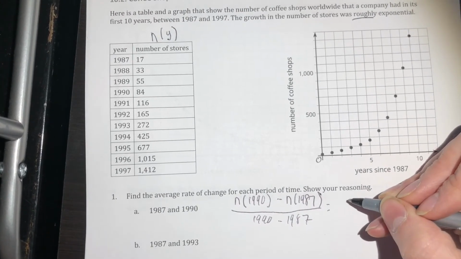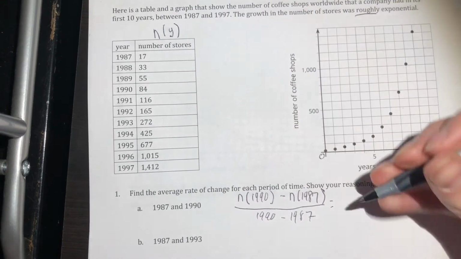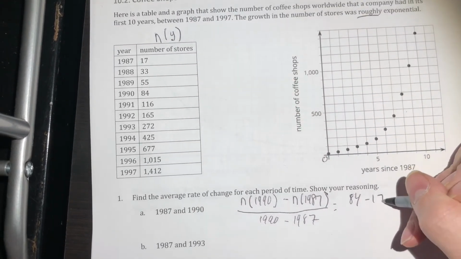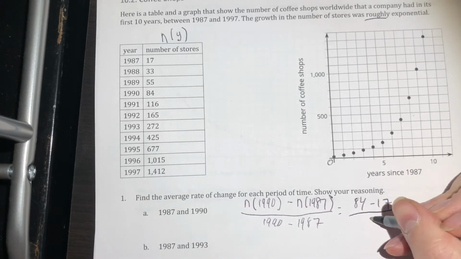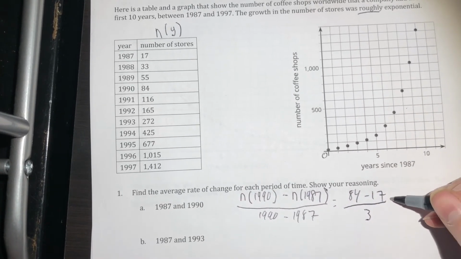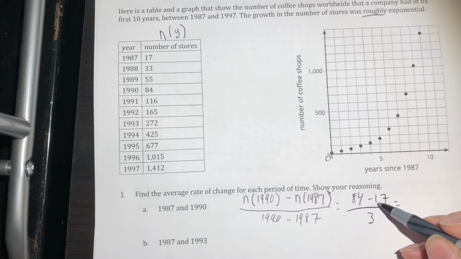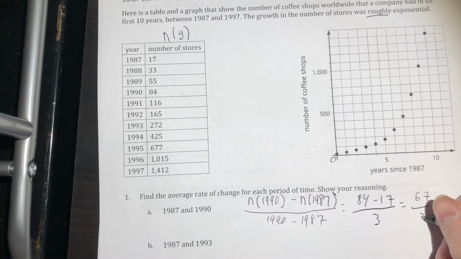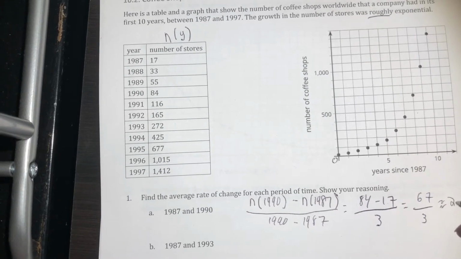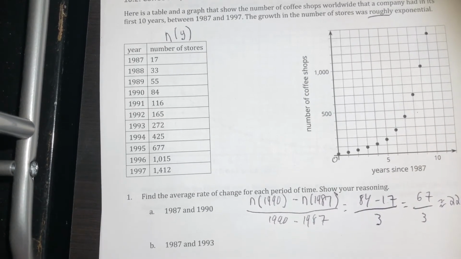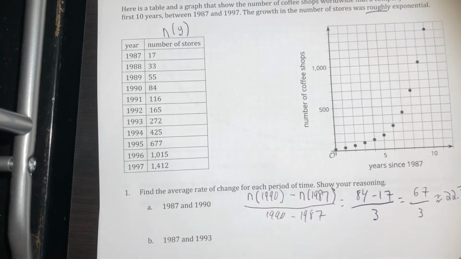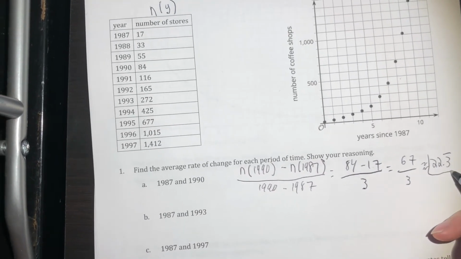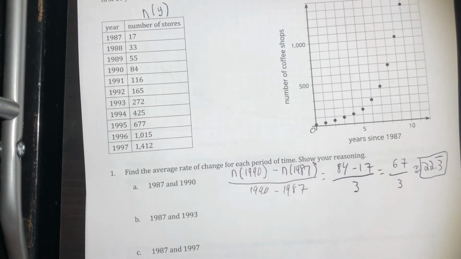So 1990, there were 84 stores. 1987, there were 17. And then that difference of years is 3. So 84 minus 17, let's see, minus 10 is 74, minus 7 is 67, over 3. And that'll get us 22 1/3. So that one's approximately 22.3 stores per year.